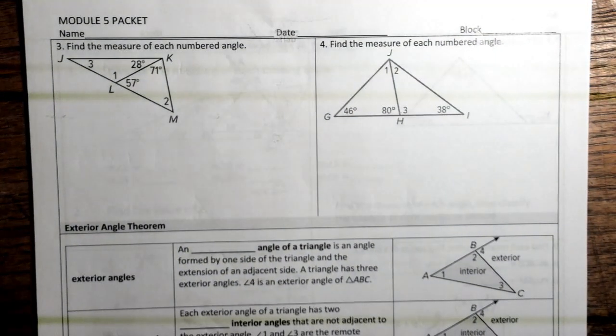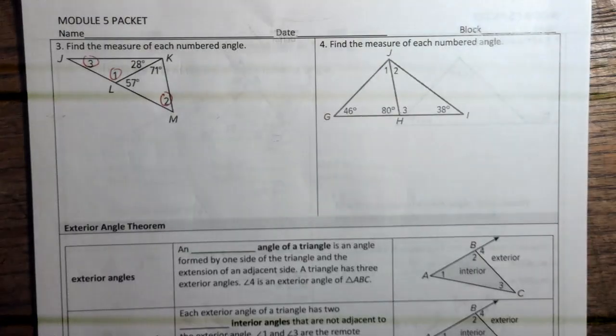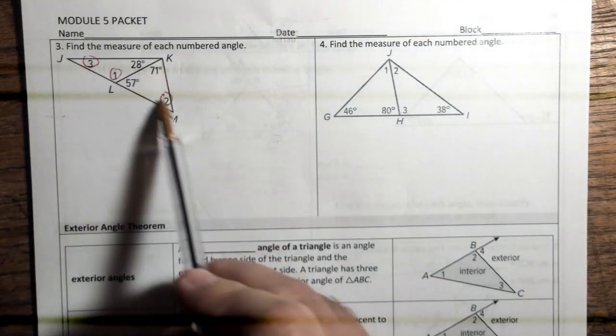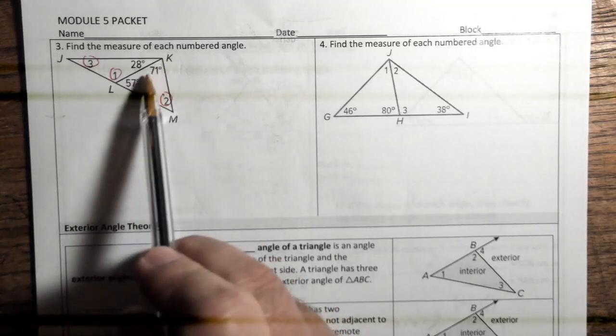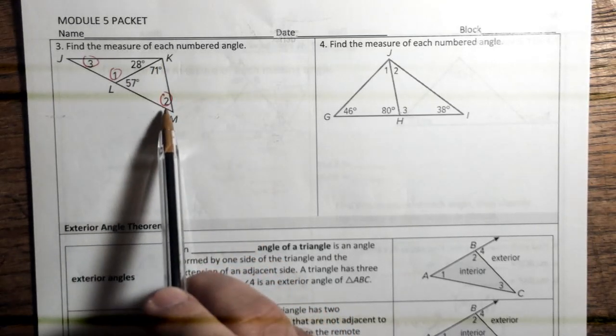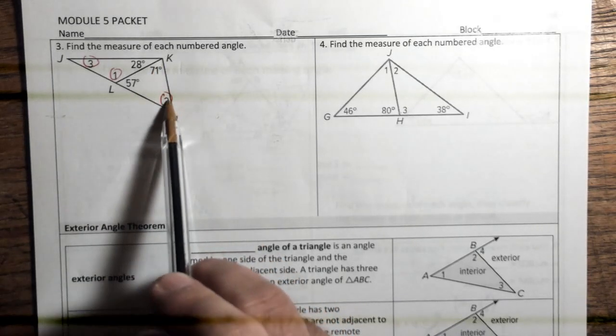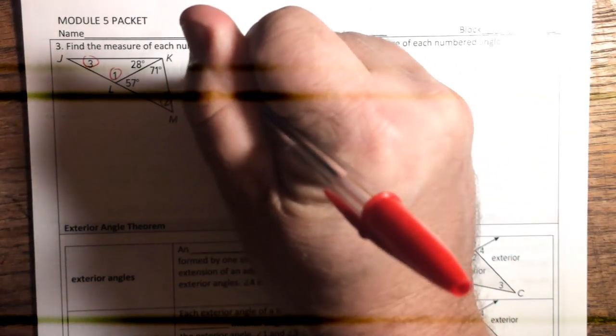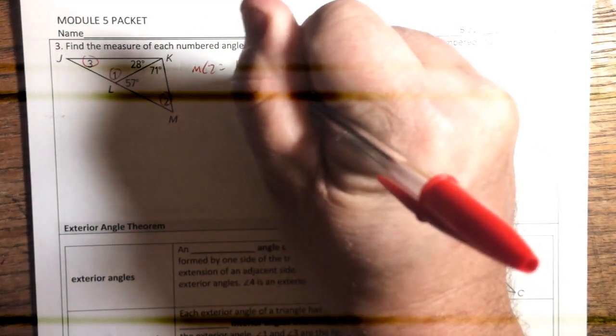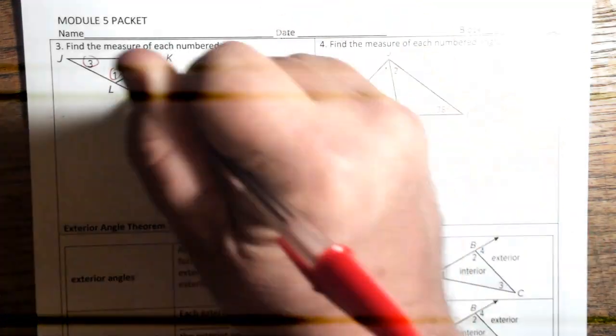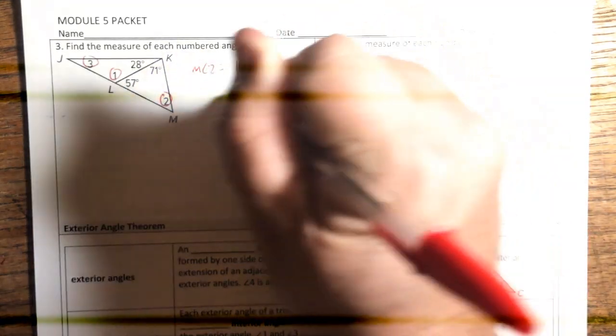Okay. So page 3, number 3, top left. Find the measure of each numbered angle. So we have 1, 2, and 3. So we know each triangle equals 180. We have 2 out of 3 here, so we should just subtract these 2 from 180 to get angle 2. So the measure of angle 2 is equal to 180 minus 71 minus 57.